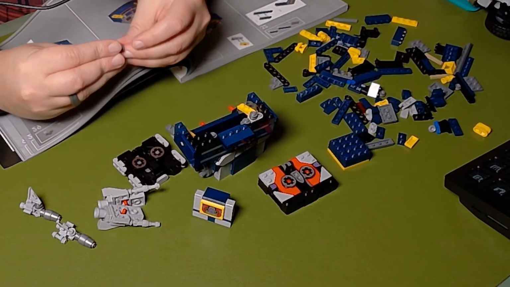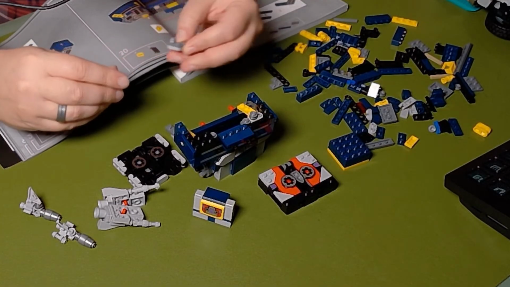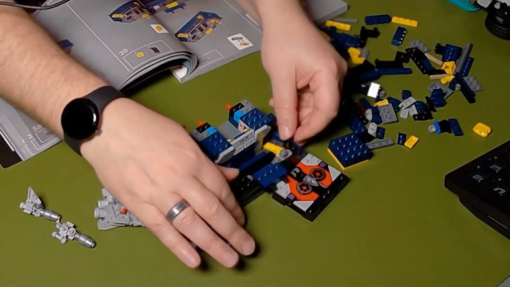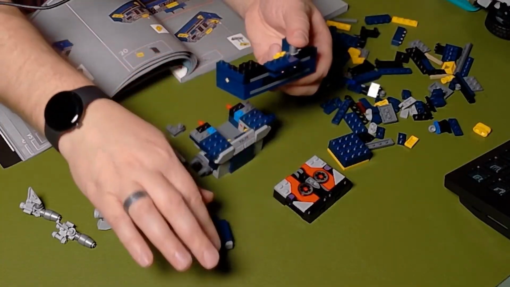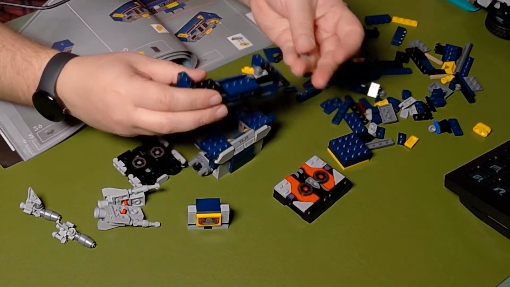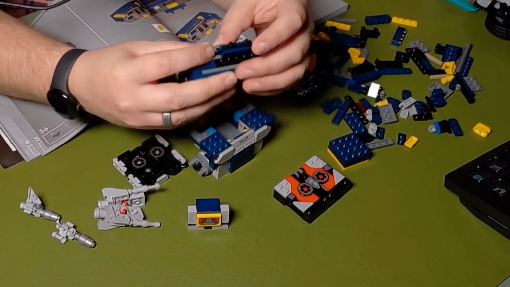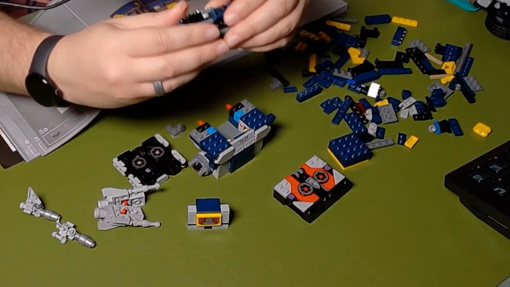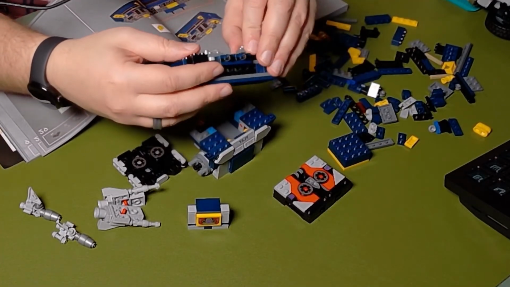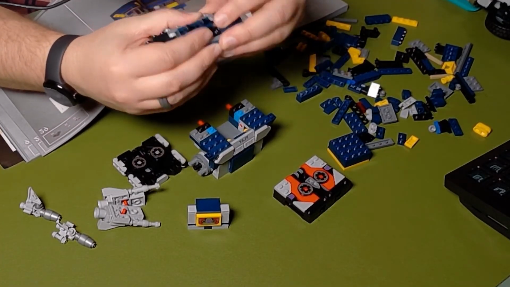Okay. So one goes on one side. Whoops! Knocking everything over. And this one goes on this side. Right?